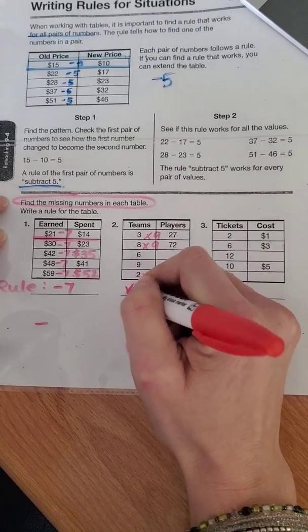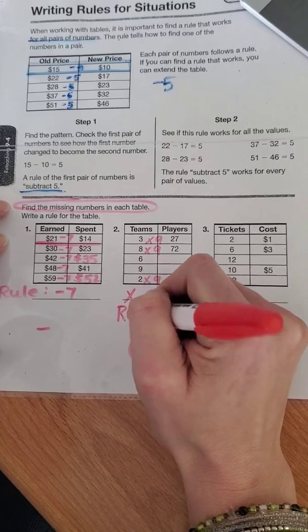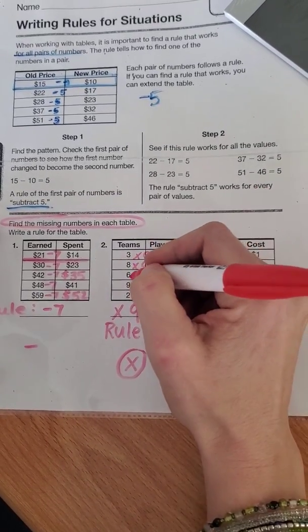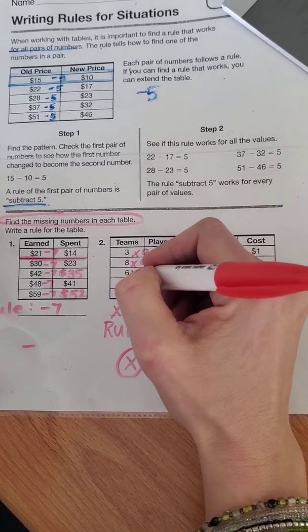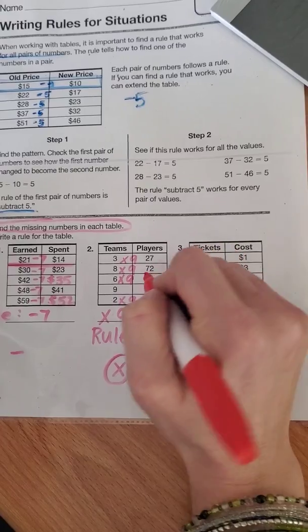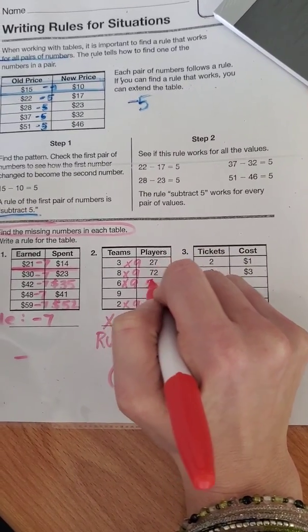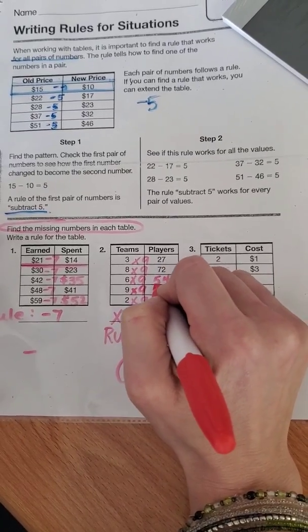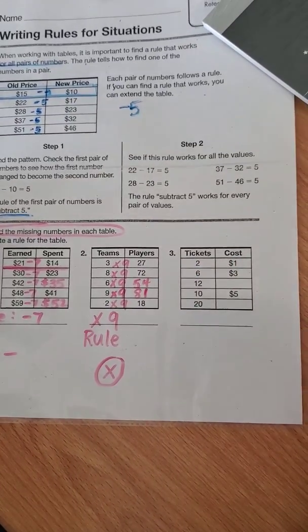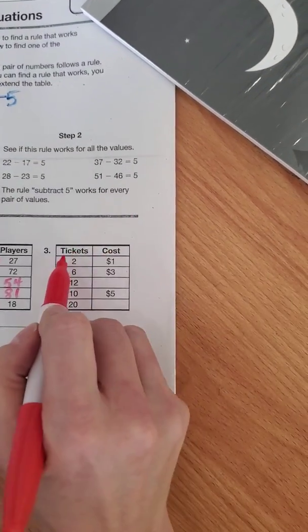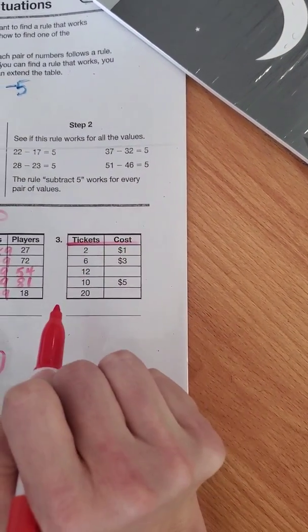So I feel confident that our rule can be multiply by 9. Then I need to extend the table. 6 times 9, remember your 9 facts, 6 times 9 is 54, and 9 times 9, this is a favorite, those doubles, 81. Our last problem is about tickets and how much they cost.